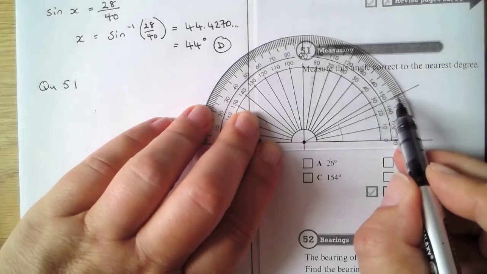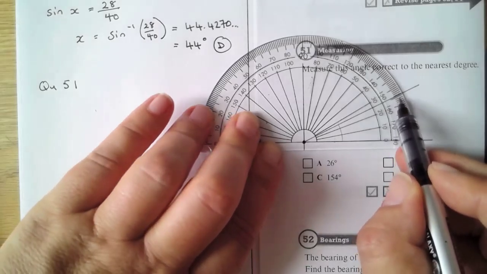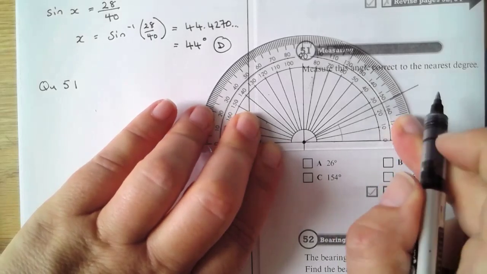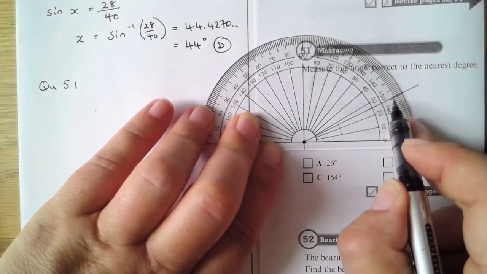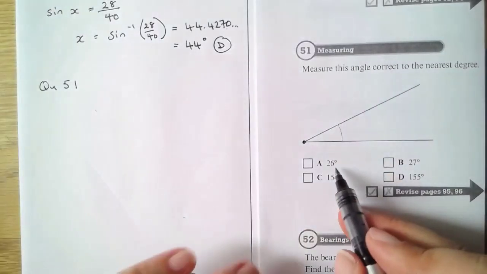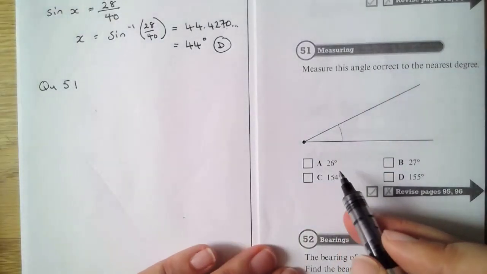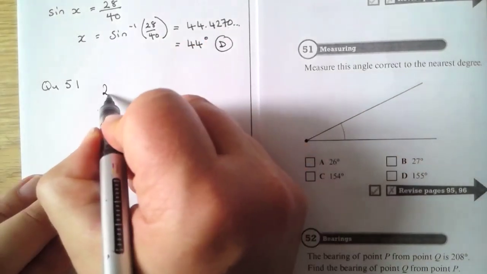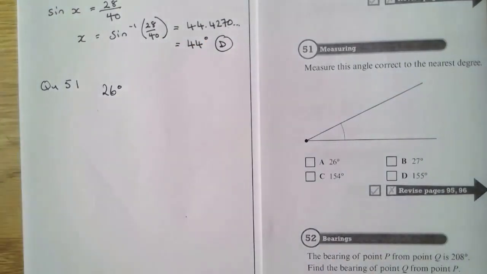Is it exactly 25? Is that what's in the answer? No, it's just past 25. You can see my line is sort of halfway between 25 and 26, but the possible answers here, it is 26 here. Be careful with that protractor.